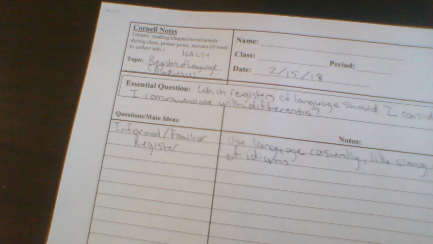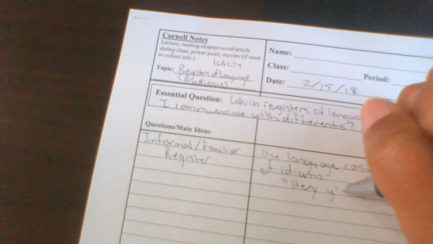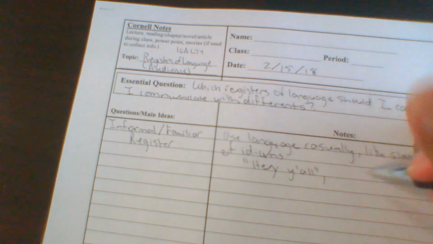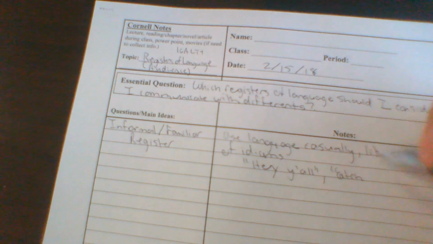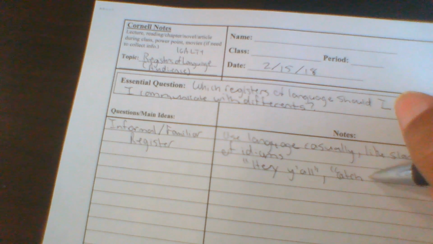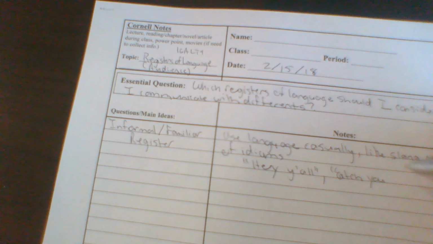What do I mean by that? Here are some examples. "Hey y'all" is informal or familiar language. We might also say something like "catch you later," right? We're not literally going to throw someone and have another person catch the person later, but it's something that we say, meaning I'll talk to you later, I'll speak with you later, or I hope to get to see you later. It's the informal way of saying I'll see you later.